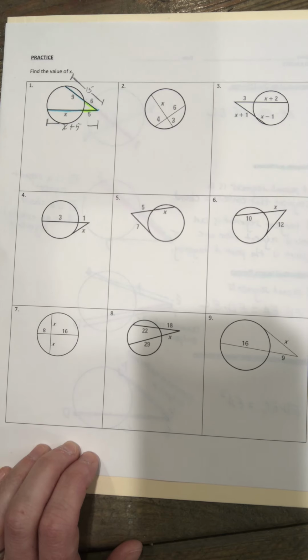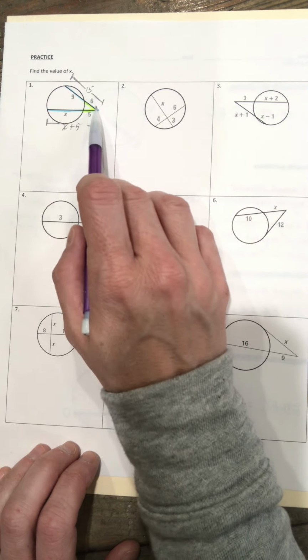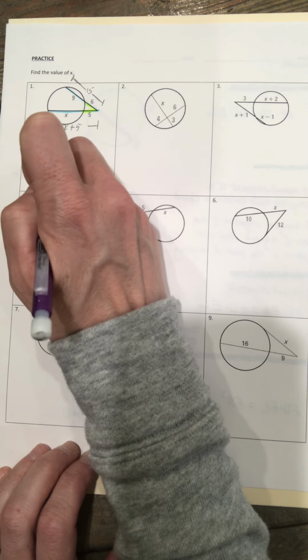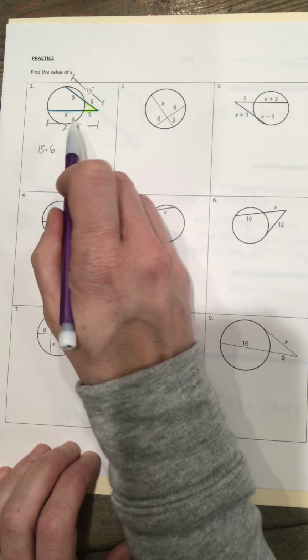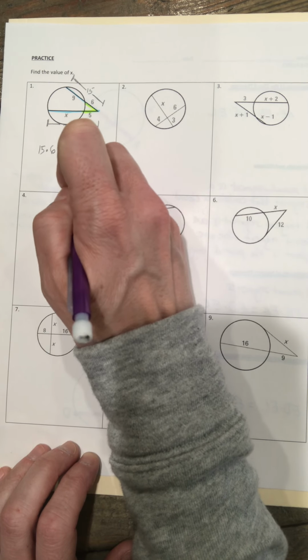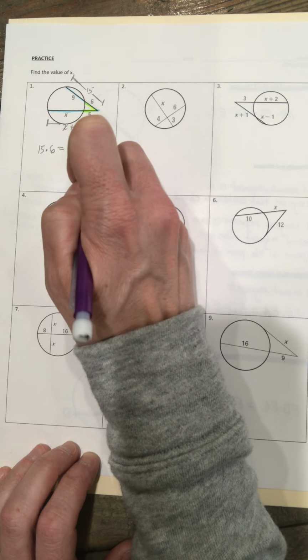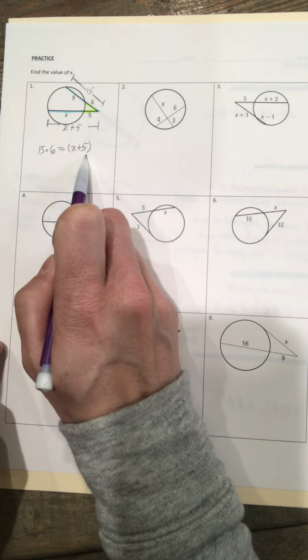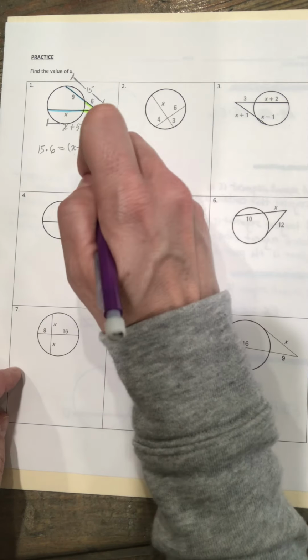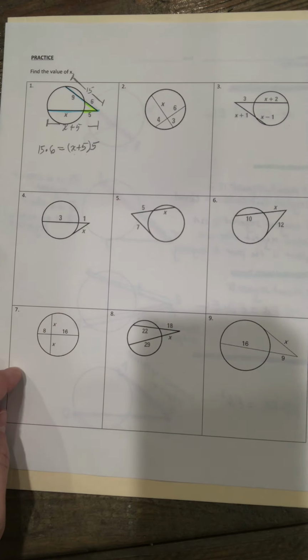So if you take a look at that, what we're going to do now is multiply the external segment times the secant segment. So you can say my secant segment is 15, and I'm going to multiply it by 6. And that's going to be equal to my secant segment, which is x plus 5. When it's a binomial, you put it in parentheses. And then we have x plus 5, and we're going to multiply it by our external segment, which is 5.